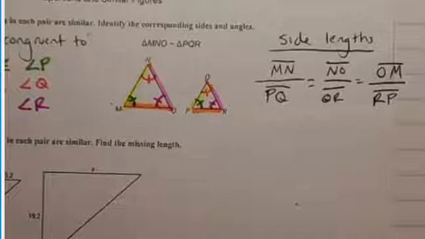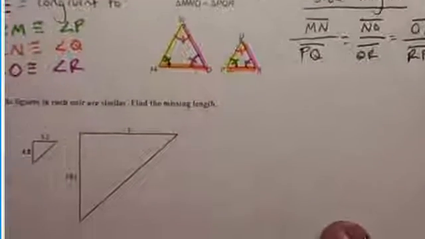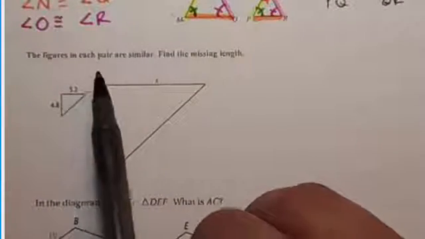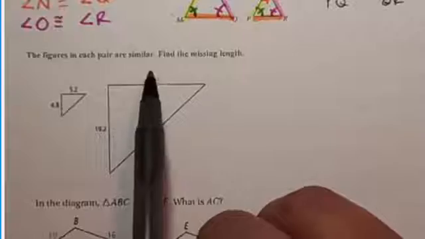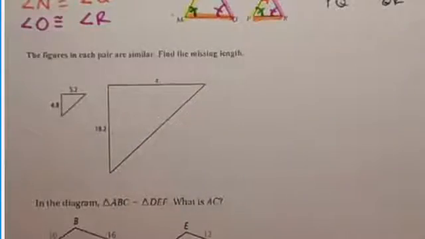So let's go ahead and solve for a missing side length of similar figures. So this next figure says the figures in each pair are similar. Find the missing side length. So they give us this small right triangle. Looks like a right triangle. It's not identified, so I'm not going to identify it. But I have two side lengths. I have 5.2 and 4.8 and 19.2 and X. They want me to find the missing side length that is labeled X.